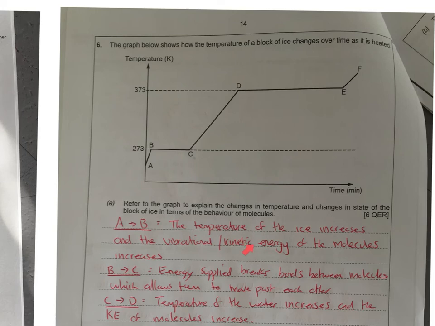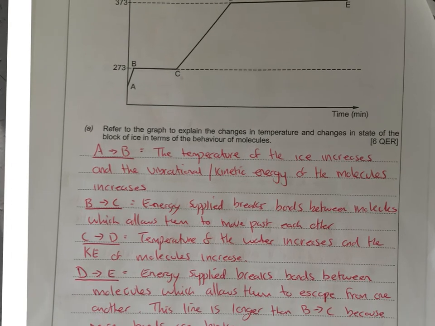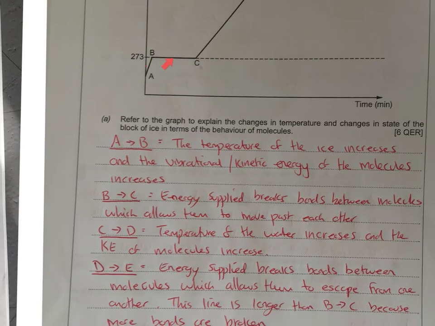And the vibrational, or we can say kinetic energy is better, of the molecules increase. From B to C then, time is still passing, still energy being inputted, but the temperature stays the same. So the energy now being supplied breaks bonds between the molecules, which allows them to move past each other. This is going to start now turning into a liquid.